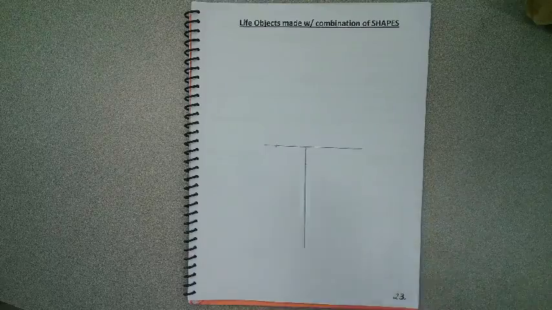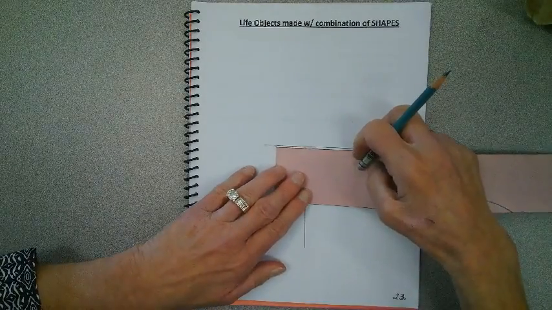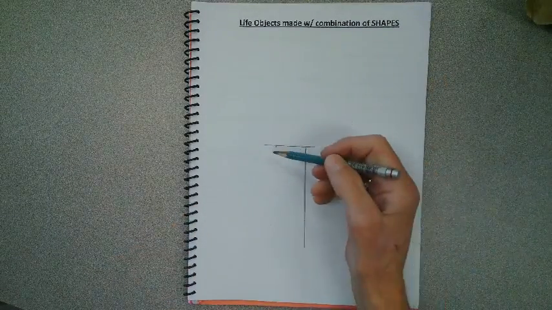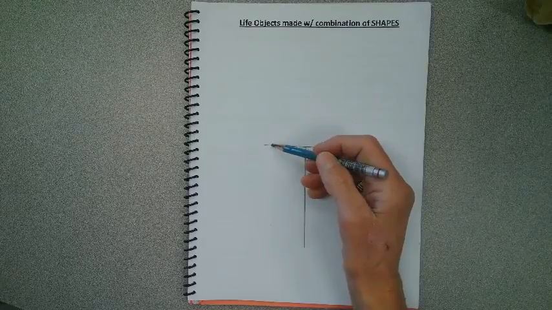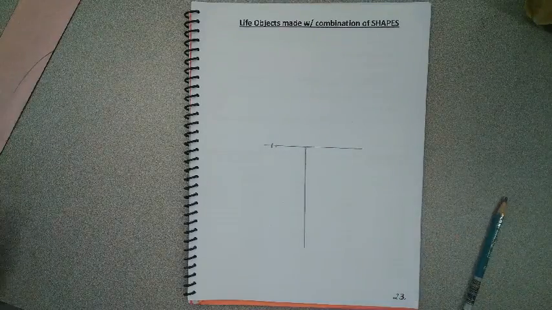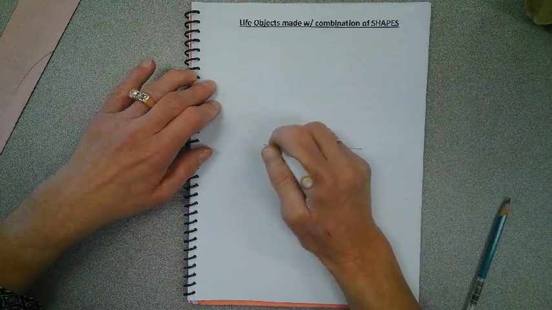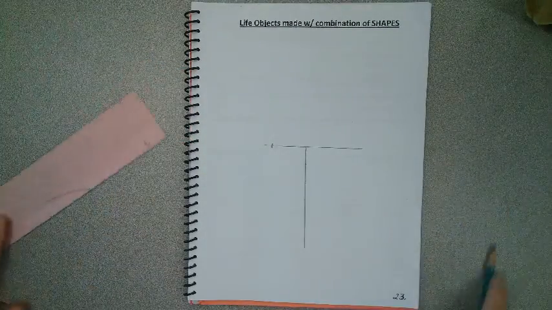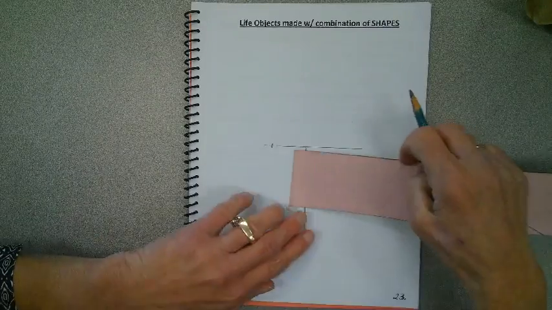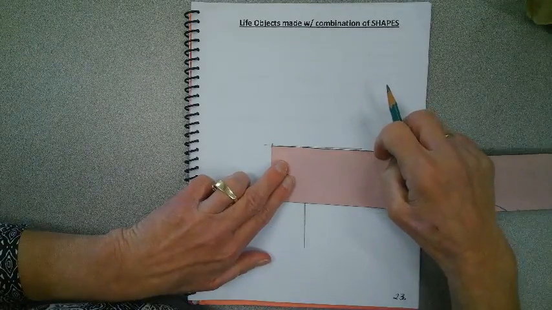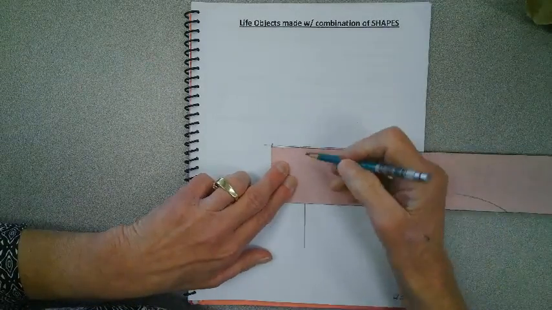So taking your straight edge, I will try to pick, and this is just arbitrary, I might widen that up just a little bit. But pick a line. And with your straight edge, you're going to measure to find where that falls.